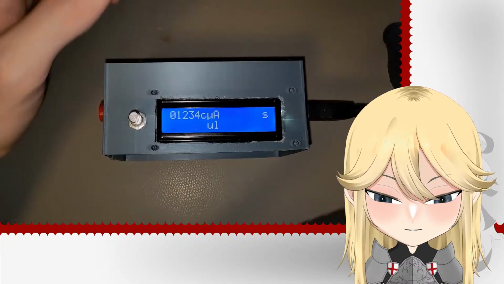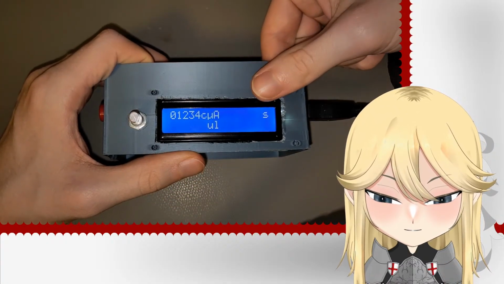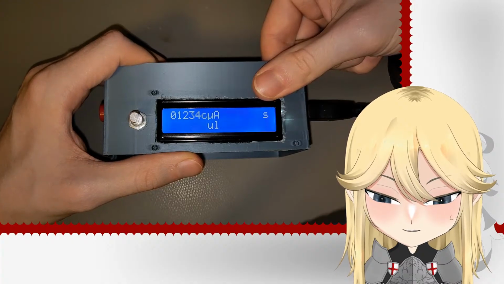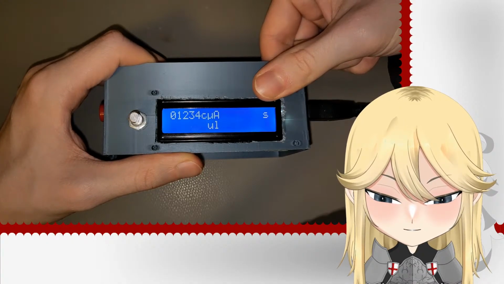Start a camera. Okay, 1, 2, 3, 4, C. 0, 1, 2, 3.